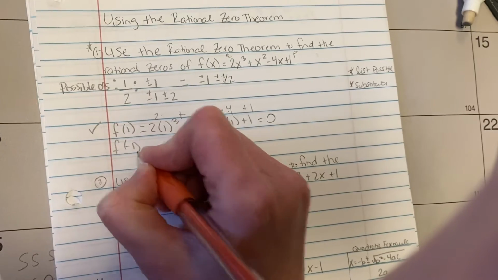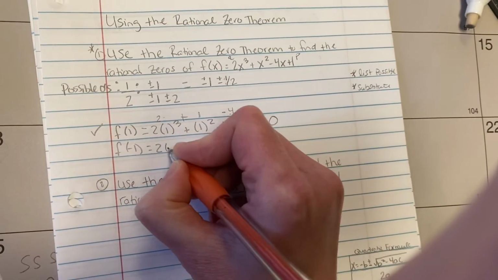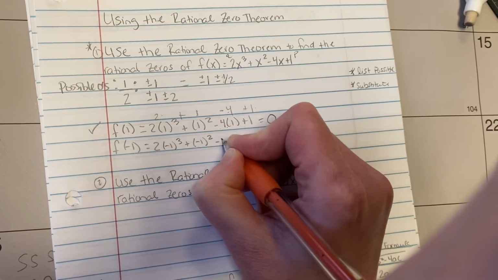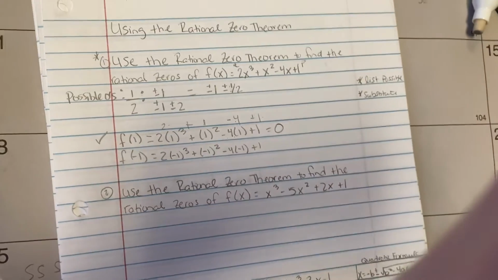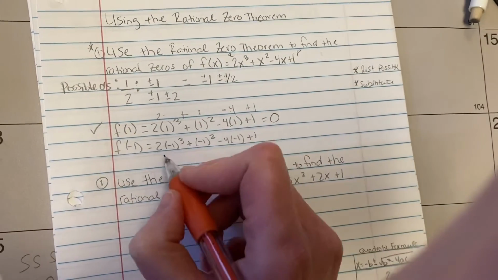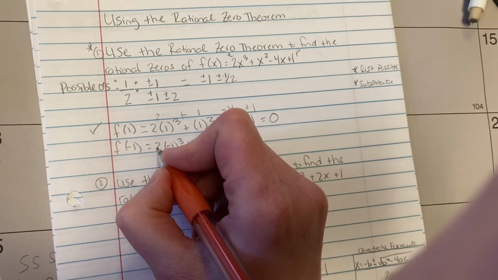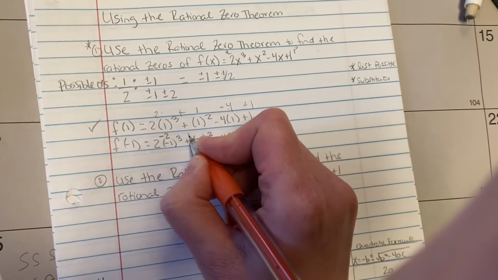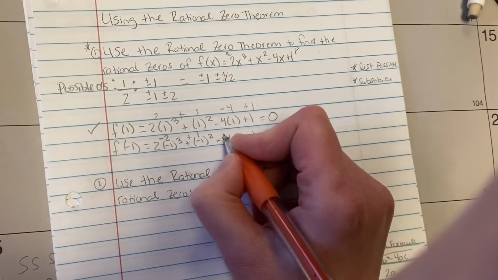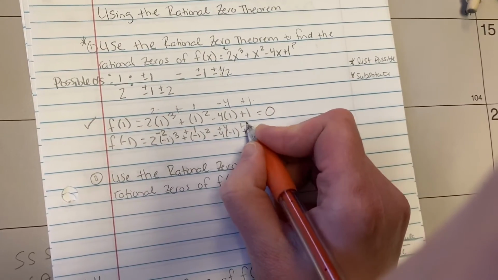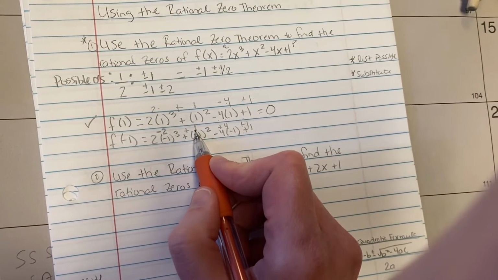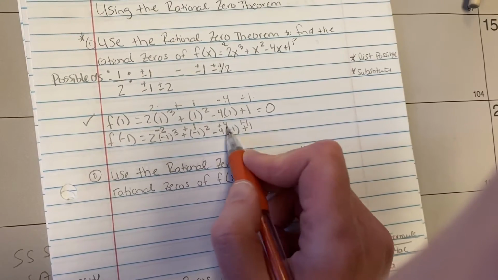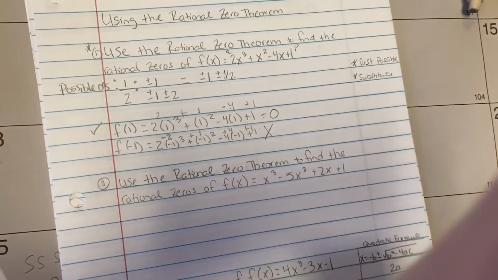I'm going to plug in f of negative 1, so that's 2 times negative 1 cubed plus negative 1 squared minus 4 times negative 1 plus 1. Negative 1 cubed is negative 1. 2 times negative 1 is negative 2. Negative 1 squared is 1. Negative 4 times negative 1 is positive 4, plus 1. So negative 2 plus 1 is negative 1. Negative 1 plus 4 is 3. 3 plus 1 is 4, so that does not equal 0.